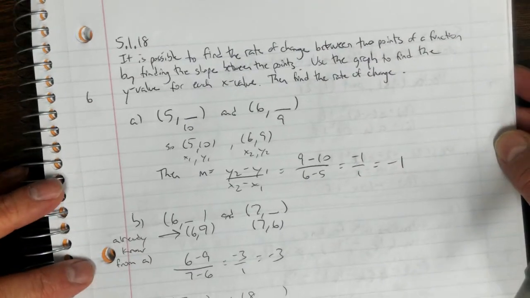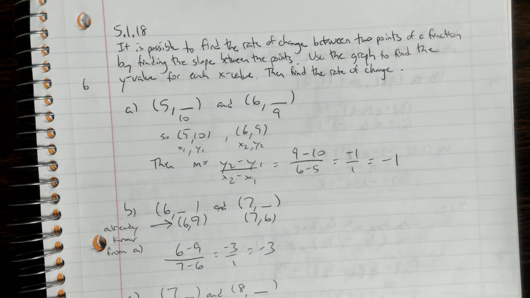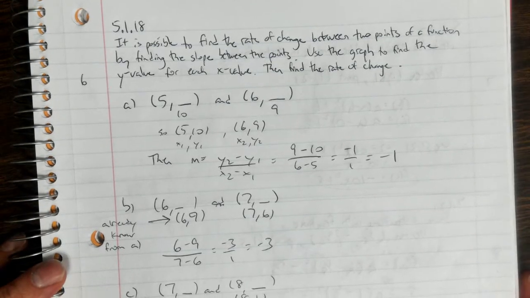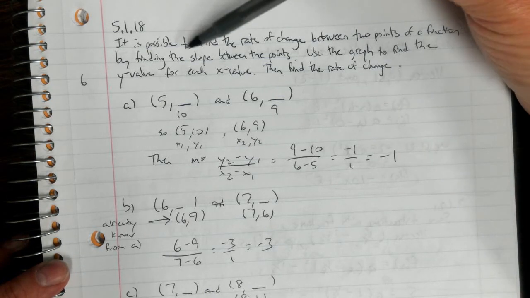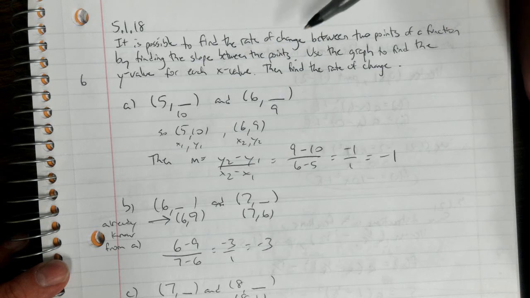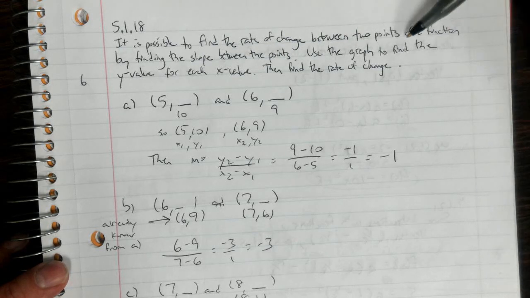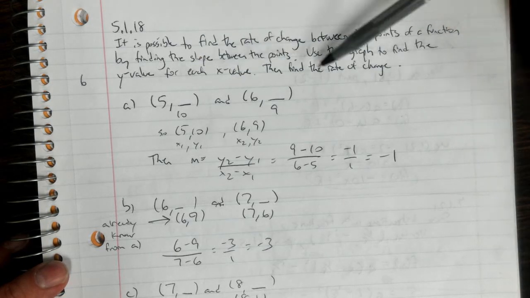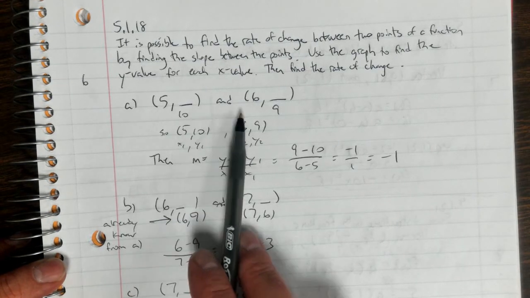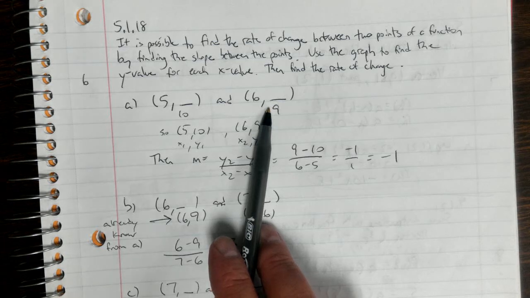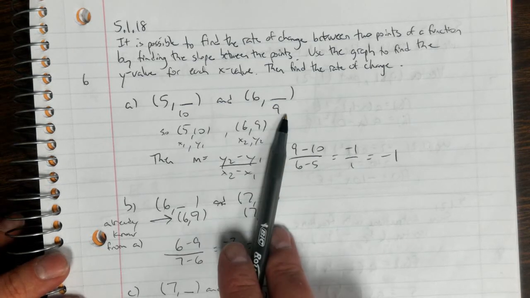Okay, so then the next one, this is one of the longer problems. They're basically relating this, like comparing it to lines which have rate of change. It's possible to find the rate of change between 2 points of a function by finding the slope between the points. Use the graph to find the y value for each x value, then find the rate of change. So they basically said 5 comma blank and 6 comma blank. You literally just look at the graph and see it's 10 and 9.